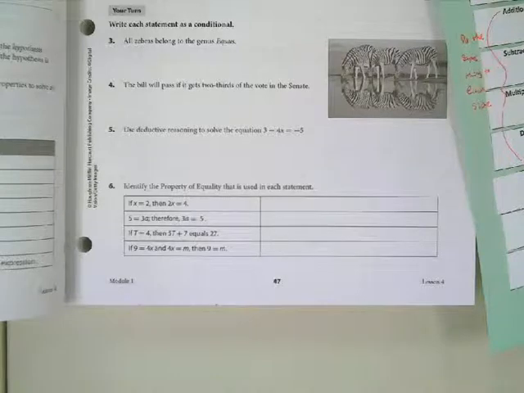I think you just flip those around. So this should be symmetric for sure. This actually is not symmetric though, or it's not transitive either. This one is.